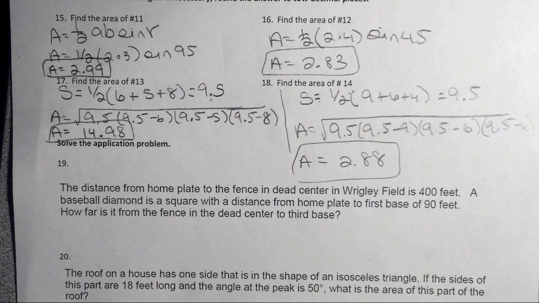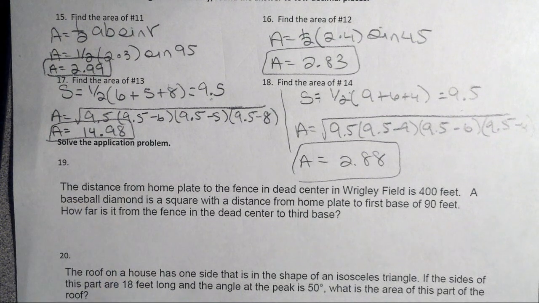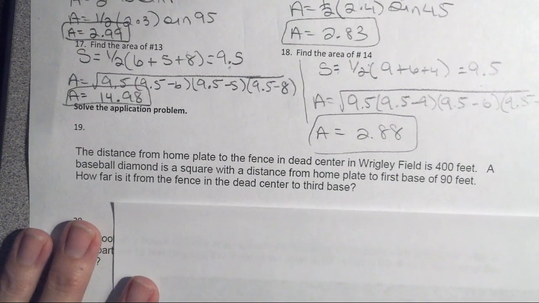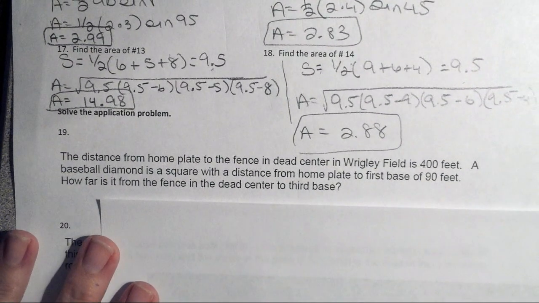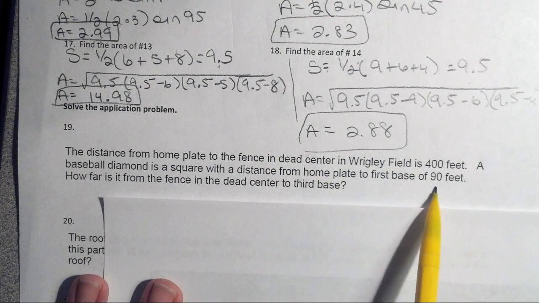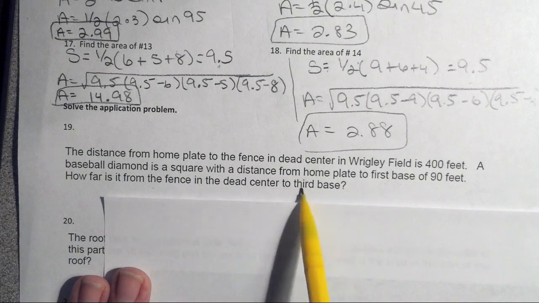All right, so the last 3 problems are word problems, and you will see 3 problems very similar to this on your test. The first one is the baseball problem I told you that you'd see. So they tell me that the distance from home plate to the fence in dead center in Wrigley Field is 400 feet. A baseball diamond is a square with a distance from home plate to first base being 90 feet. How far from the fence in dead center is it to the third base?